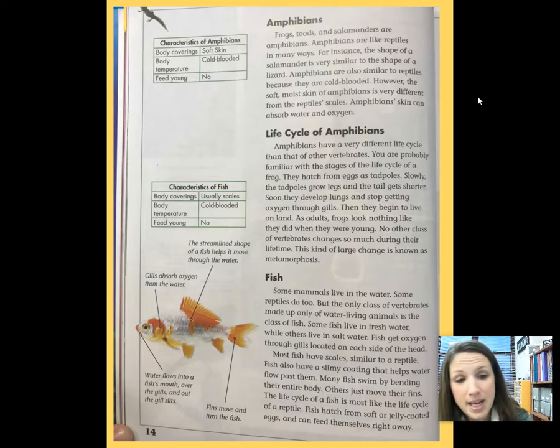If you want to look at the table to the left, up a little bit from the fish, it says that their body covering is usually scales. Their body temperature is cold-blooded. When I was a kid, I always wondered how fish survive in the lakes during the wintertime. Well, it's because they're cold-blooded. Their temperature adapts to the temperature of the lake. So that's how they can survive. You would not survive in a lake for very long at all because you are warm-blooded and your body temperature cannot adapt to that change.